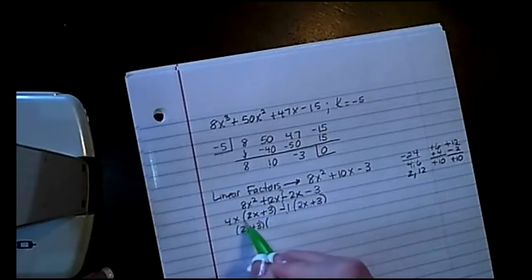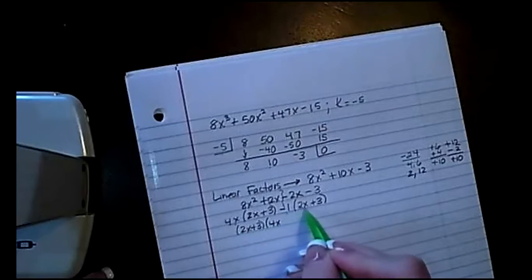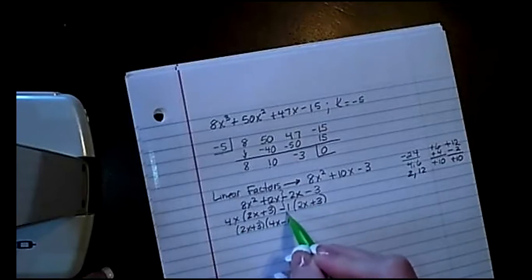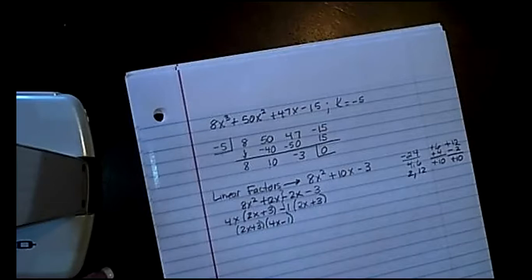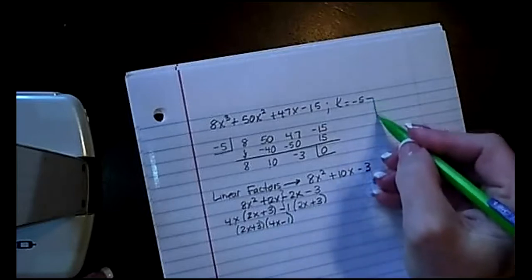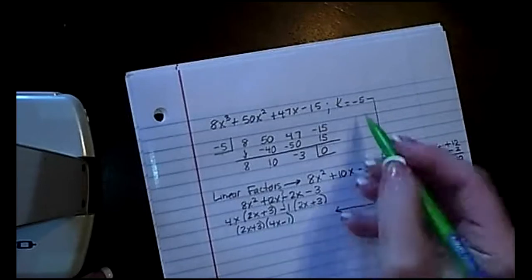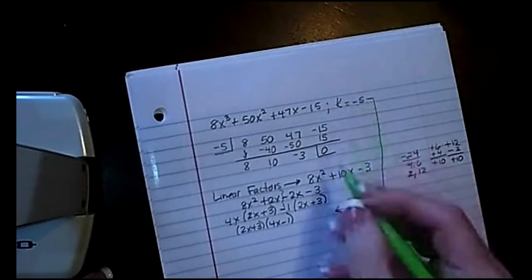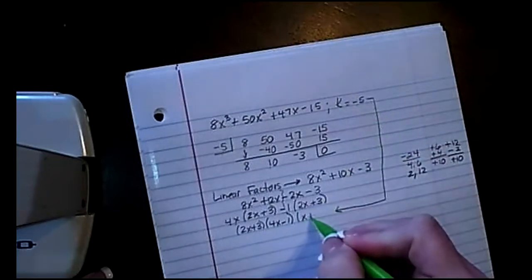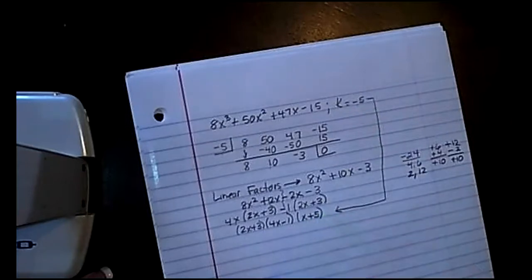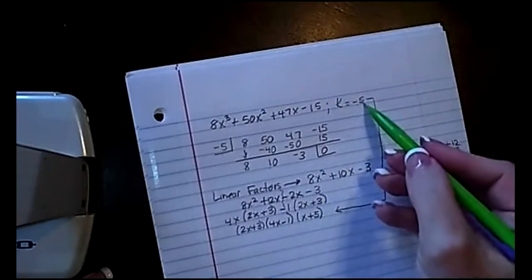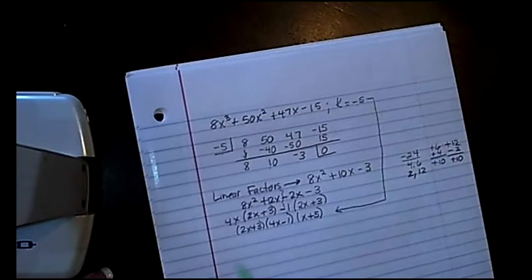If I do that here, what I have left is a 4x. And if I factor out a 2x plus 3, I'm left with a negative 1. Now let's not forget, we've got to bring this down and put it into our linear factors as well. Don't forget to do that. Because this is a negative 5, I'm going to write it as a factor. So that's x plus 5, right? Because if I set it equal to 0, I get a negative 5. So this is linear factors.